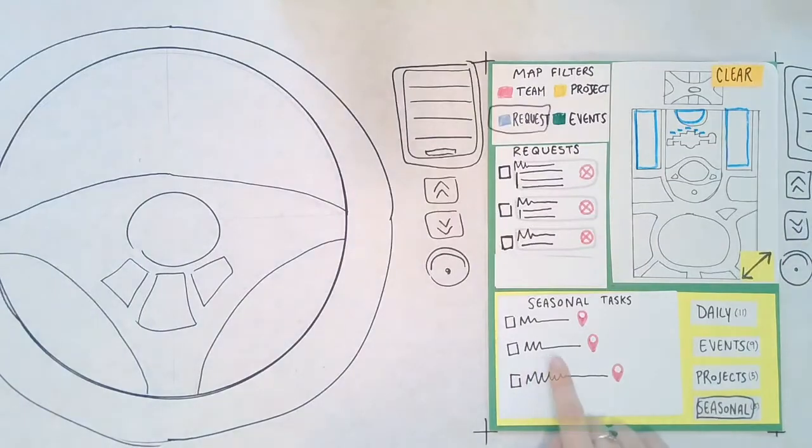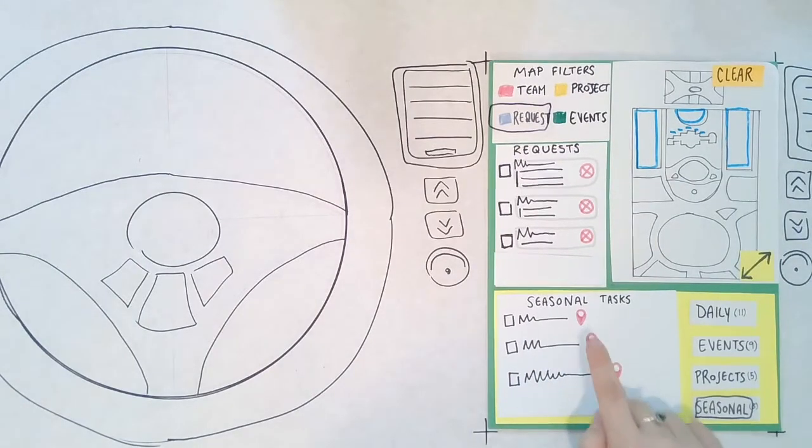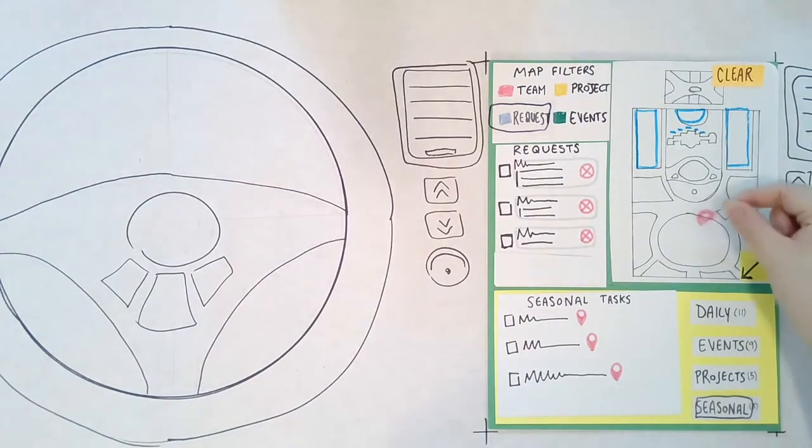If you are unsure of where one of your tasks are, you can click on the little red map icon next to each one that will show you the exact location of that task.